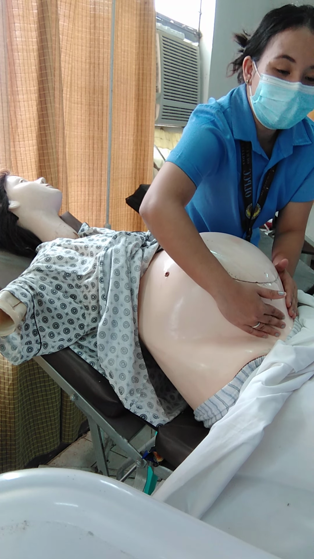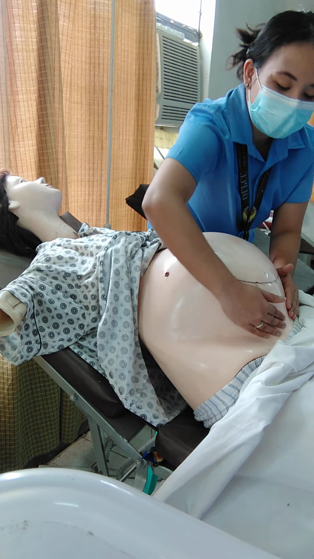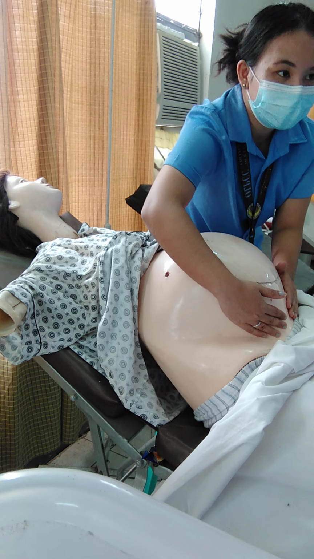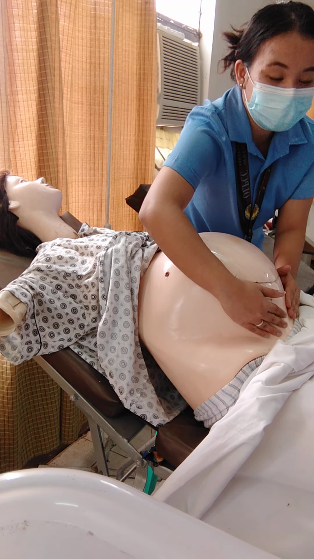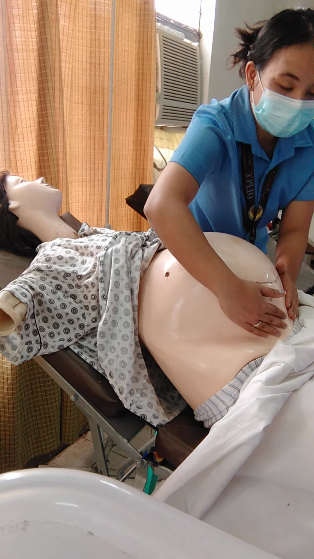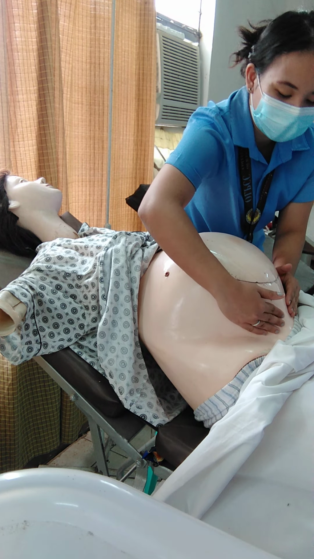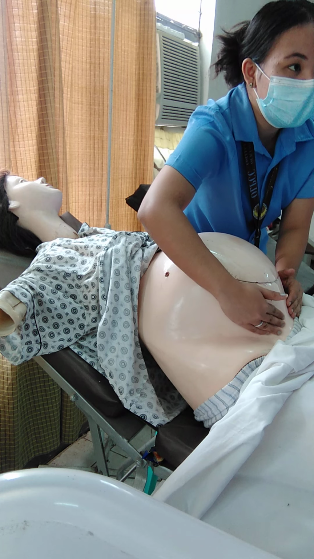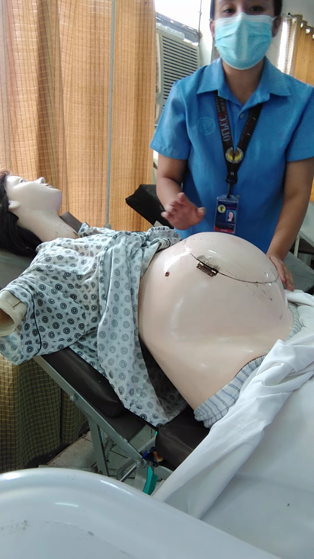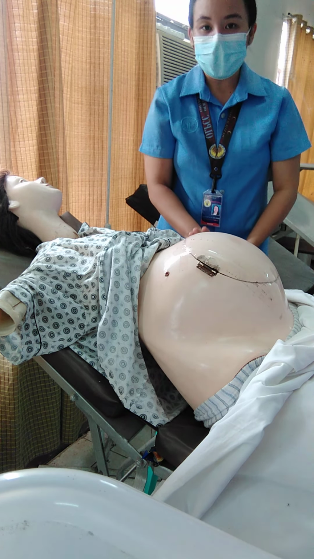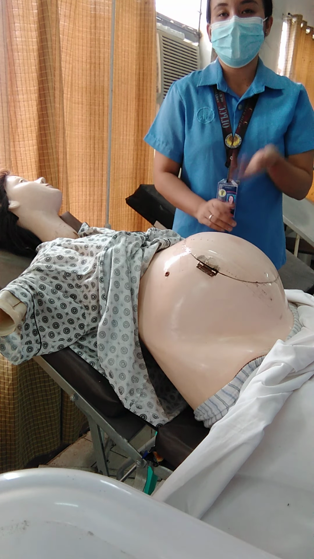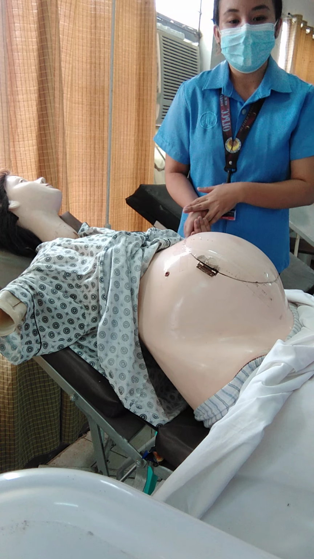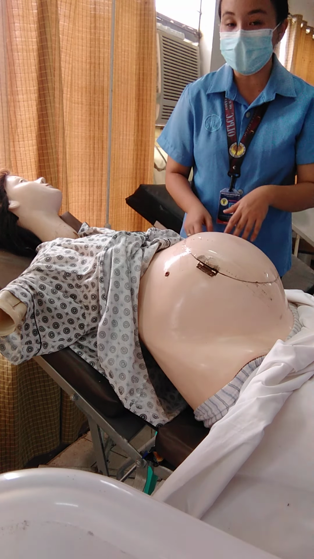Okay? So this pelvic grip assesses the fetal attitude and the degree of extension of the fetus to the pelvis. Okay? So usually, we only perform the pelvic grip when it is a cephalic presentation. Okay? And that is our 4 maneuvers in Leopold's.